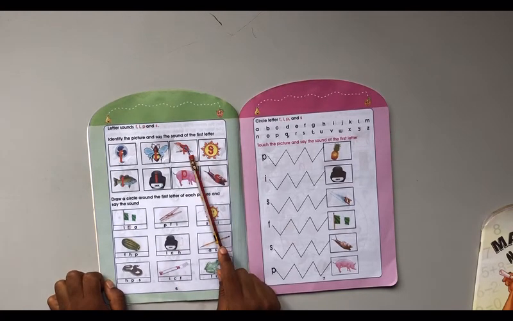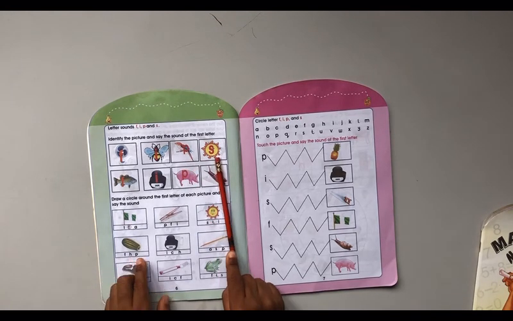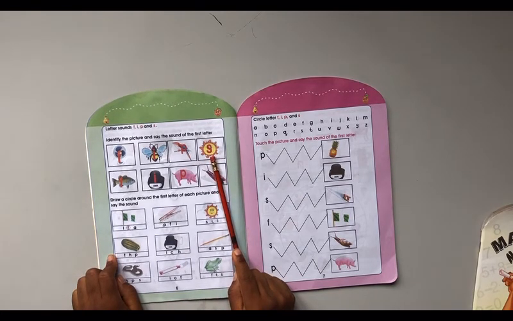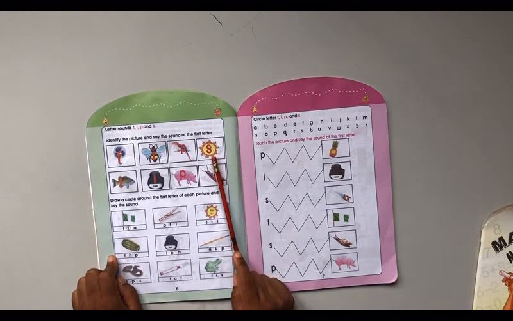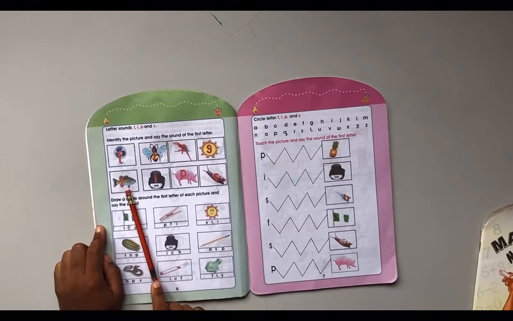Next we have a parrot. We can see a parrot. The first sound of a parrot is p, parrot. Next we can see a sun. Sun. And the first sound of a sun is S. S, S, sun. Next, the next object is a fish.